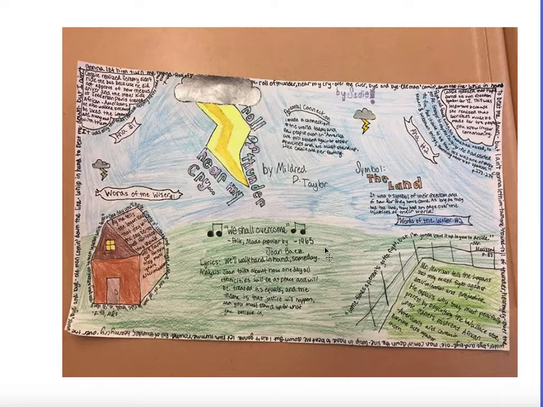Okay, let's take one more. Now here's somebody who read that same book, Roll of Thunder, Hear My Cry. They have a border of important little phrases from the book going all the way around. They've got the house, that must have been an important thing in the book. Words of the wise. They've got quotes on here. Big Ma tells the Logans, and I can't make it all out right here, we shall overcome.